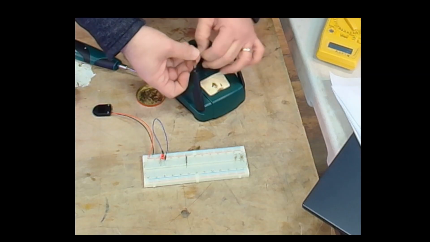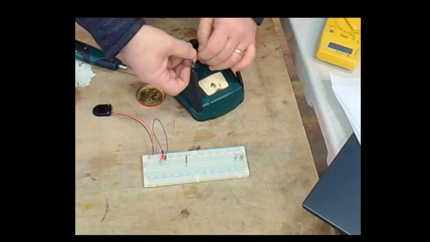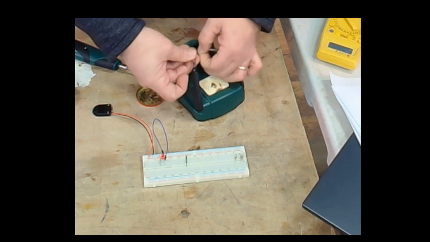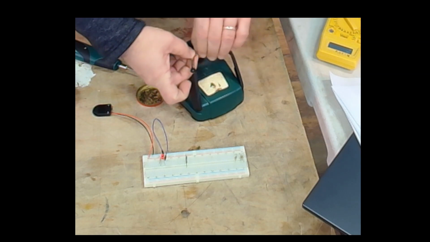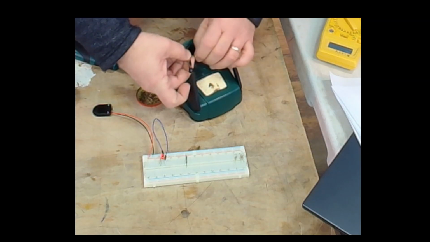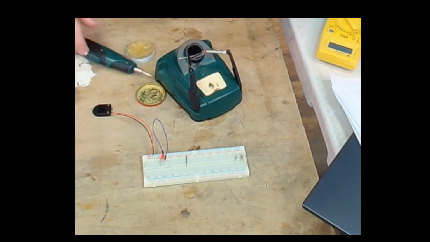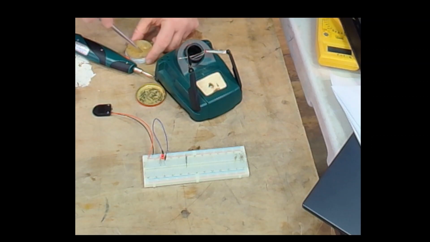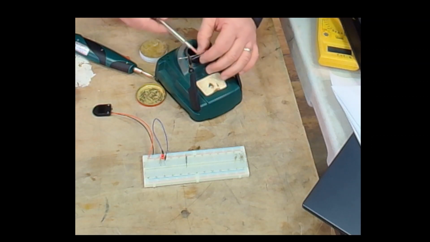So I'm just trying to hold this. Still not doing a very good job of this. So the other way, you just get the flux on the screwdriver and just rub it on.